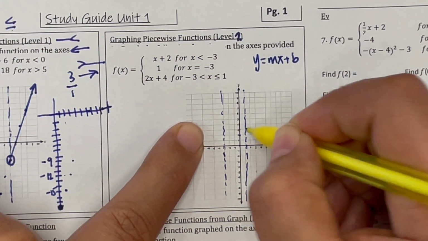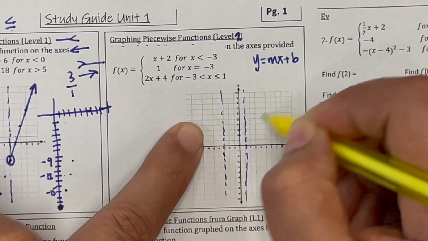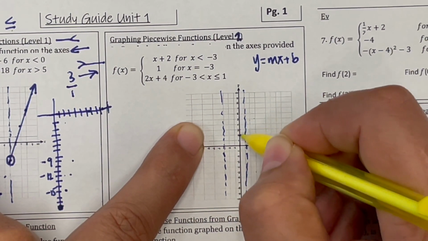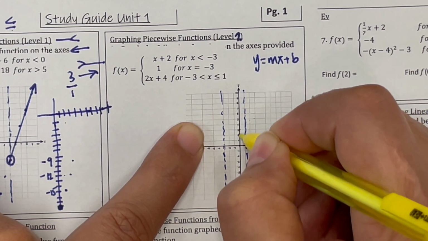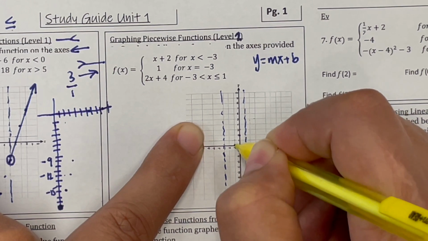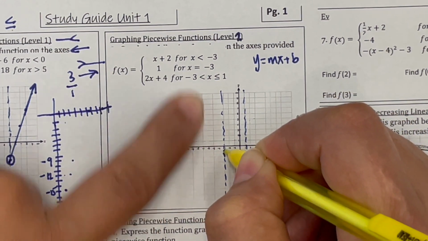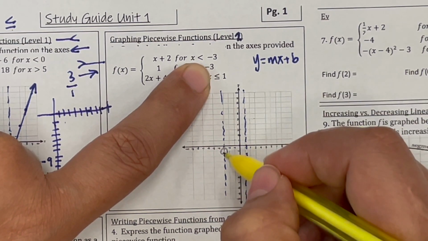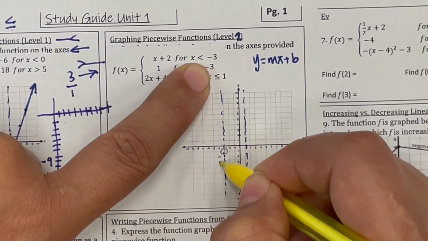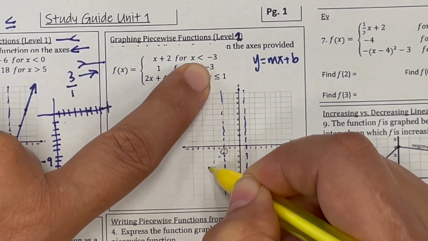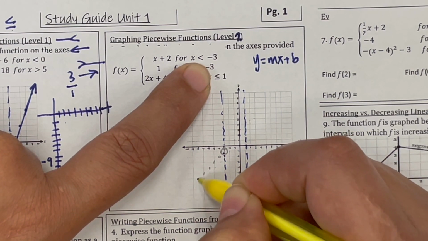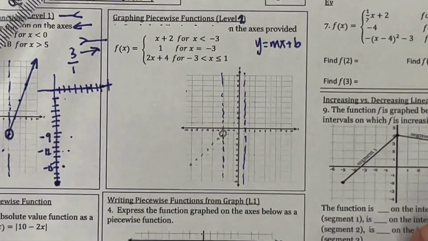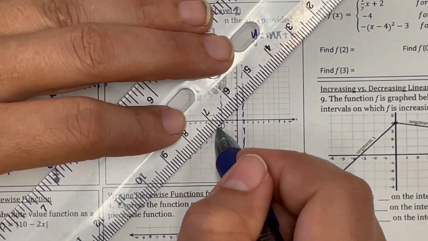If I go up 1, right 1, up 1, right 1, up 1, right 1, I'm going in the wrong direction. So that means I need to go opposite. Instead of up 1, right 1, I'm going to go down 1, left 1, down 1, left 1, down 1, left 1, down 1, left 1. And at that point it is open. I hit my line, so I'm going to do open. Then down 1, left 1, down 1, left 1, and so forth. That's going to be this line here.